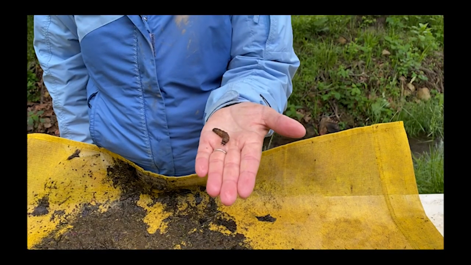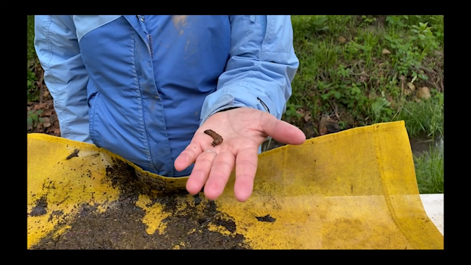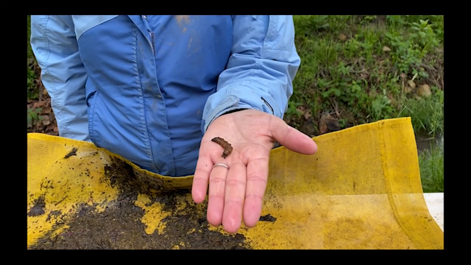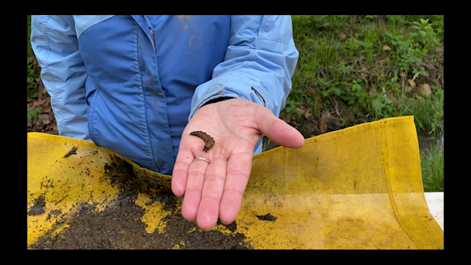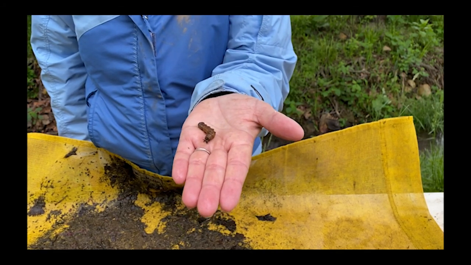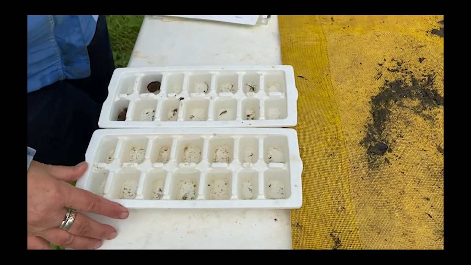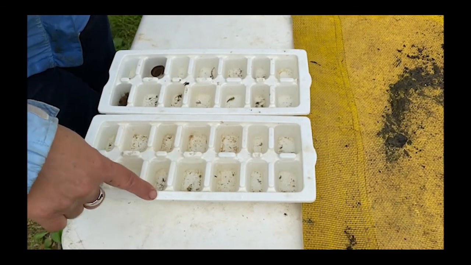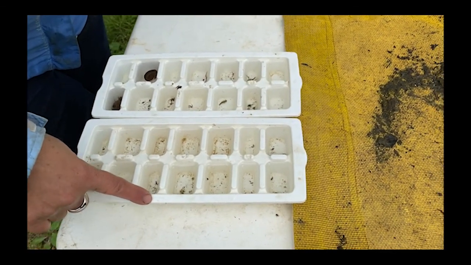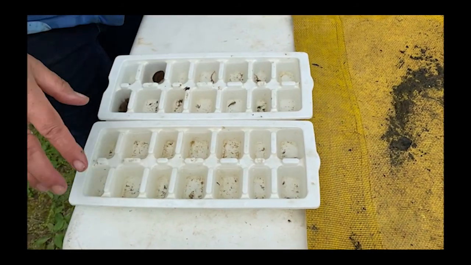Here's another fun find. This fellow right here is not a worm or a maggot or a leech. This is a larval form of a mosquito hunter, also known as a crane fly. We put our sample in an ice cube tray like this because the white contrasts nicely against the aquatic insect, and we can better identify it.